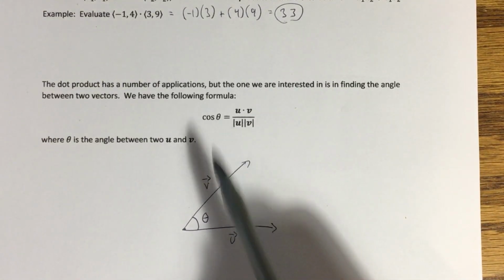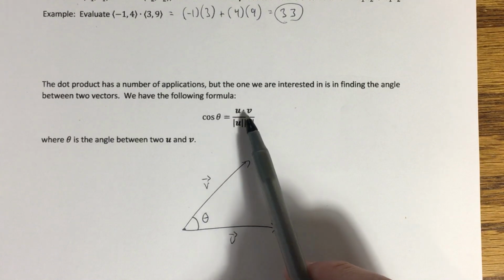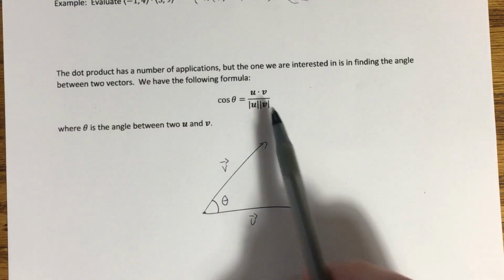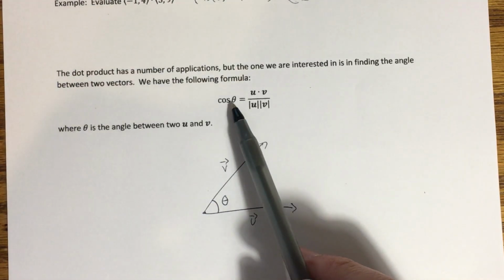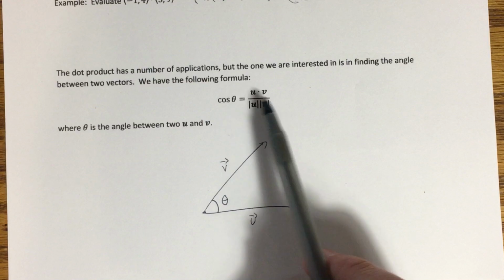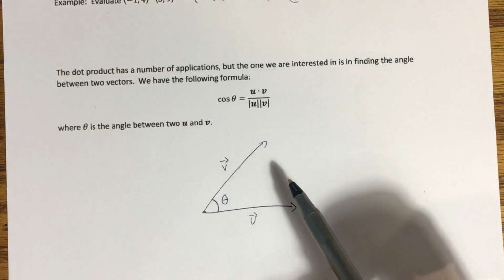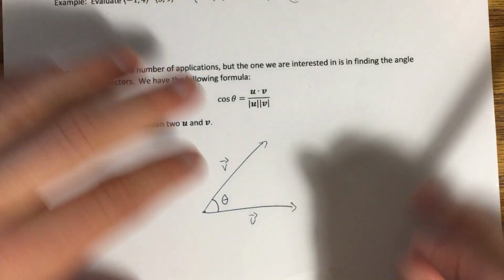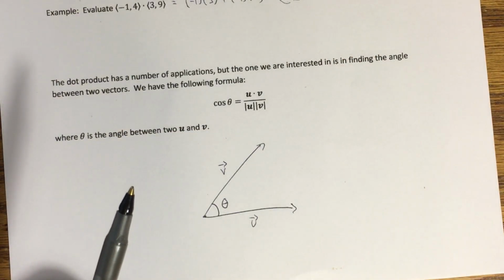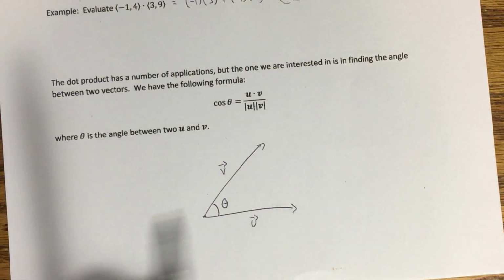So the cosine of that angle right there is going to equal the dot product of these two vectors divided by the product of their magnitudes. That way, if I want theta, the angle between them, I can just evaluate this and then take the inverse cosine of it. I want to show you where this comes from. And then once we've done that, I'm going to do a couple of examples using this idea.